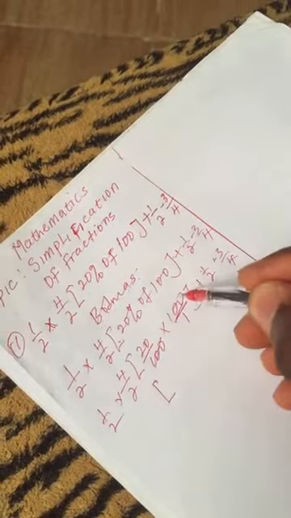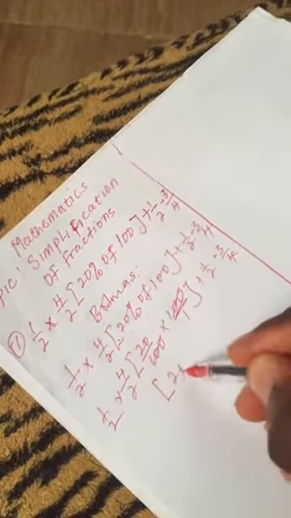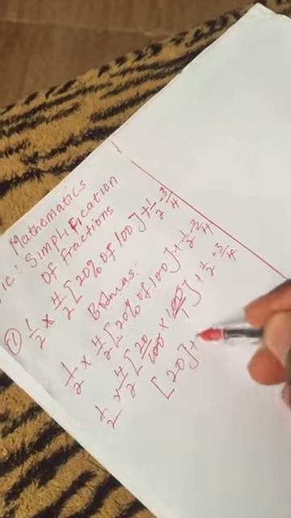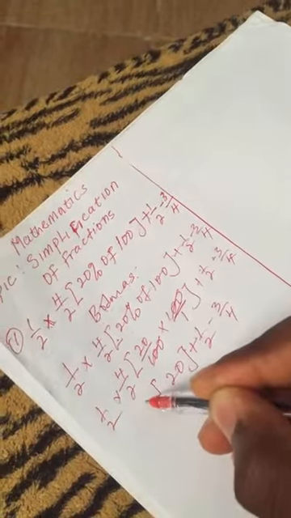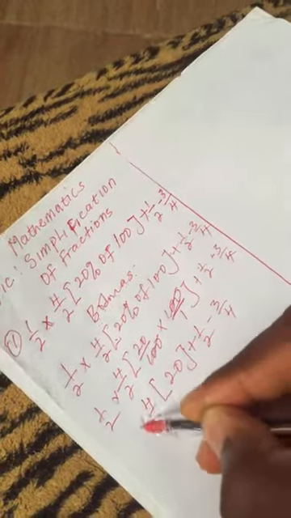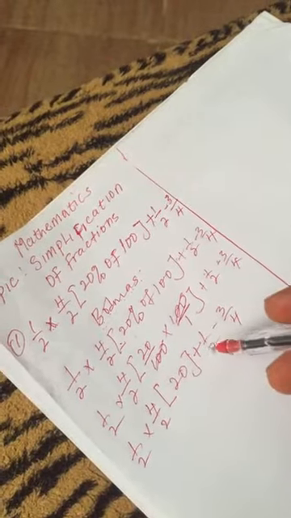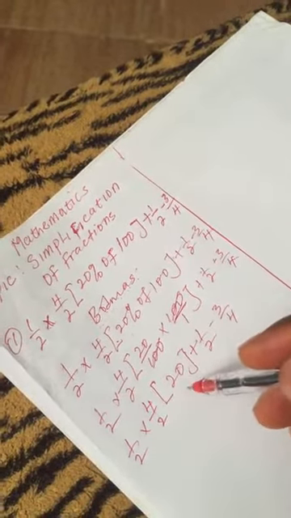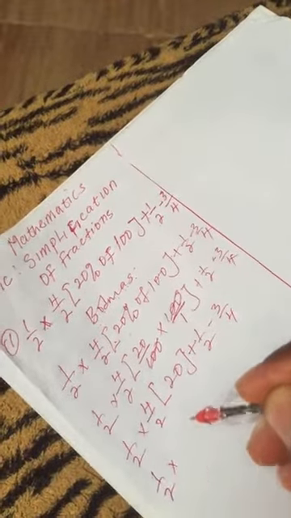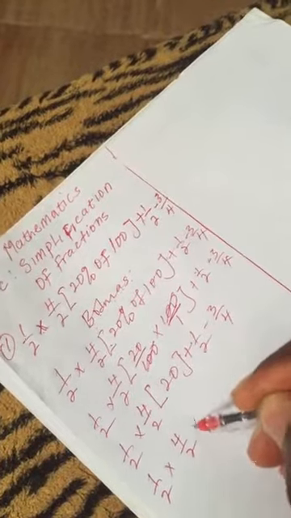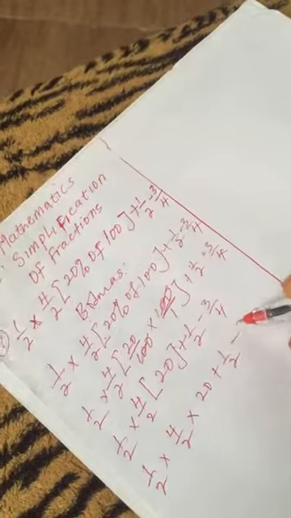And there is 100, take away 100. That means we have what? 20 in the bracket. So we have 20 bracket plus 1 over 2 minus 3 over 4. The same thing, this becomes 4 over 2 times 1 over 2. Now, we are dealing with the bracket. Now, let's open the bracket. And in mathematics, bracket means times. That means this becomes 1 over 2 times 4 over 2 times 20 plus 1 over 2 minus 3 over 4.